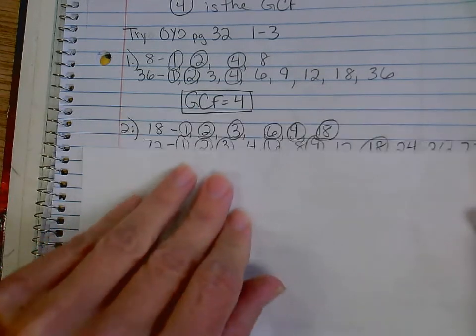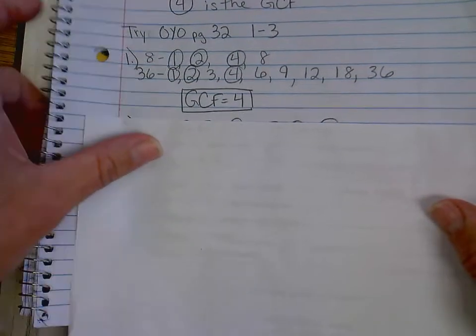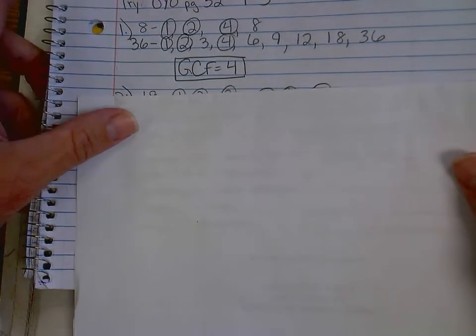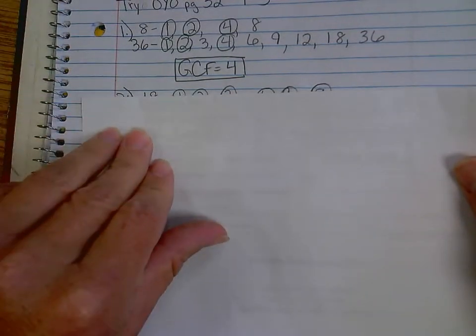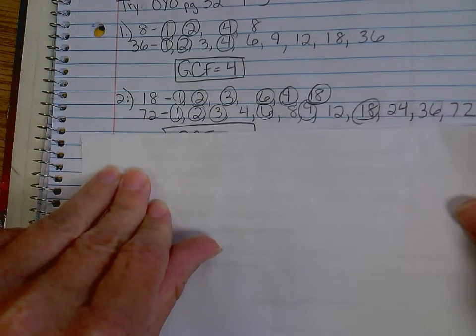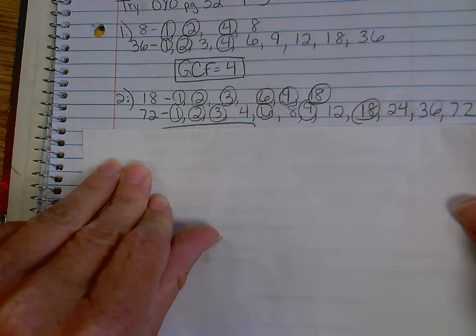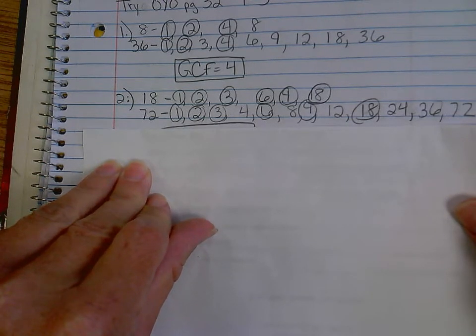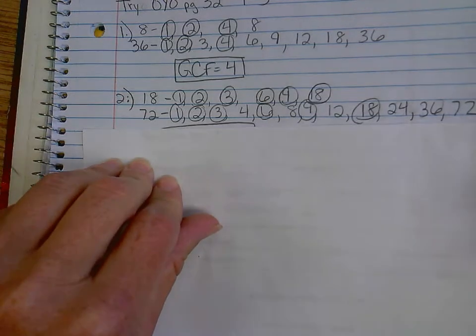Next, you'll have 18 and 72. Did you get that? These are big lists too. All right, here we go. There we go. Take a look. Did you find 18?